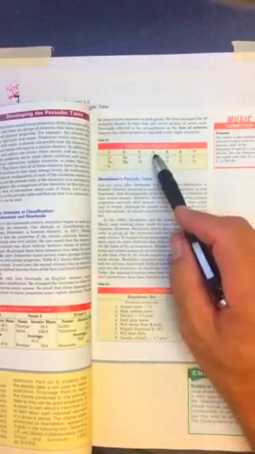So the elements in the same columns have similar properties. For instance, fluorine and chlorine are both very noxious gases, meaning nasty gases, very harmful to humans. They have very similar properties. But what we found is after we discovered more elements, Newlands' law of octaves just didn't work.